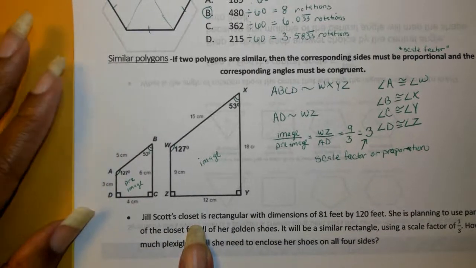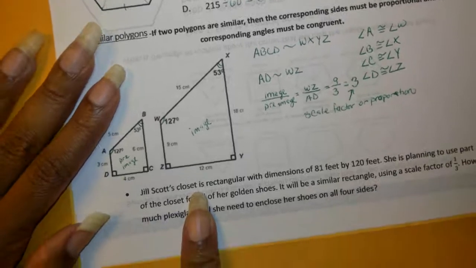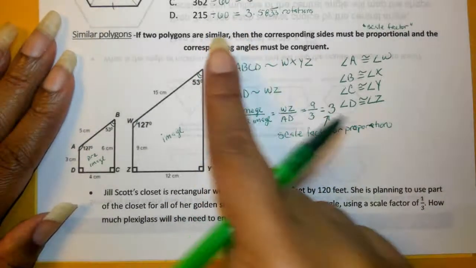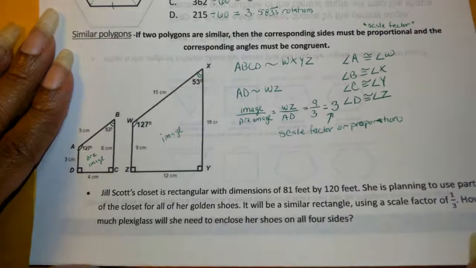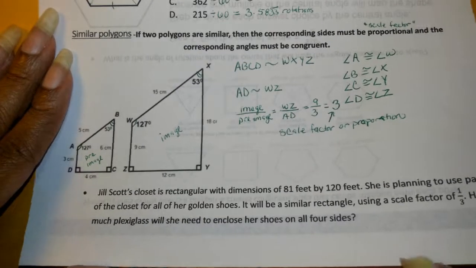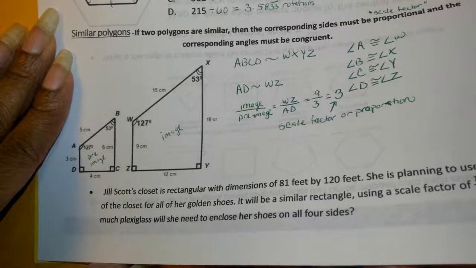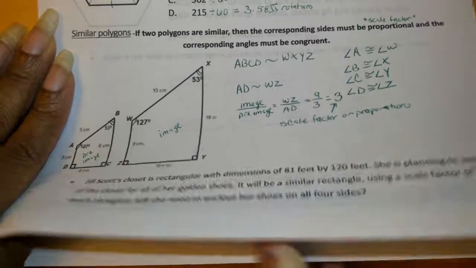So last but not least, I want to actually do a problem that utilizes similar polygons, okay? So what kind of polygons in this problem? The polygons in this problem is going to be rectangles. So we'll talk about rectangles.